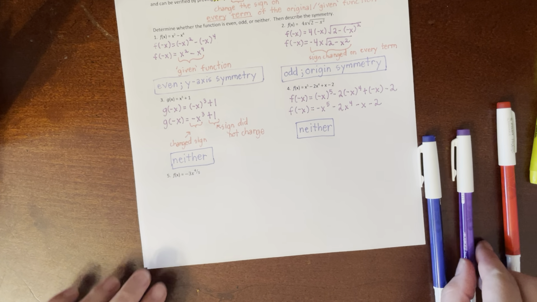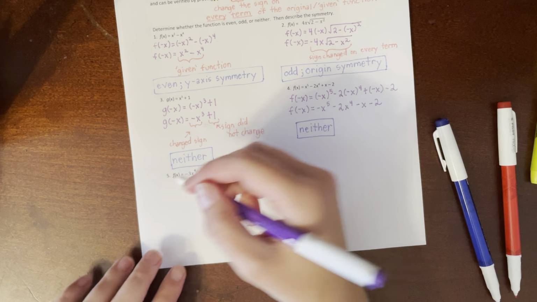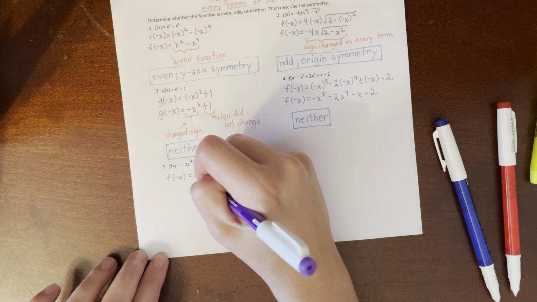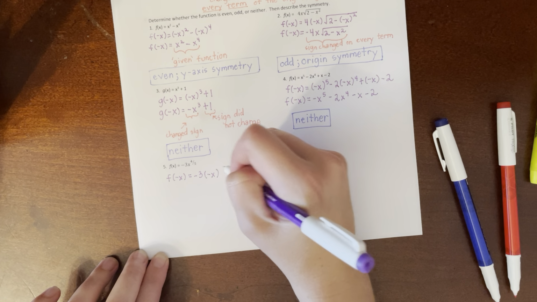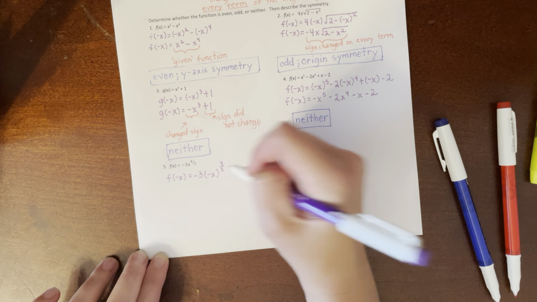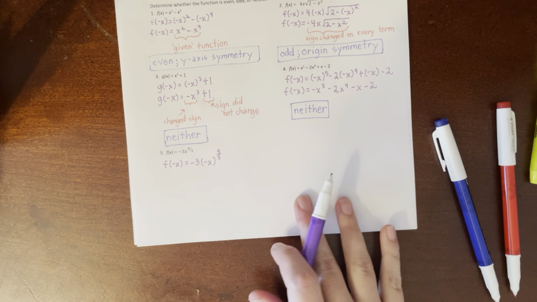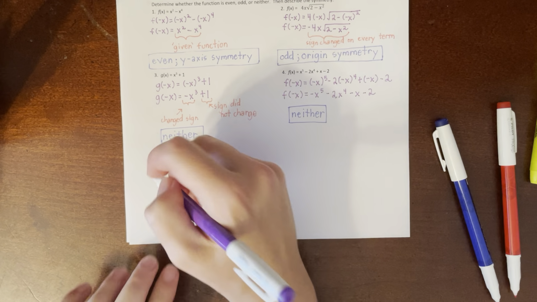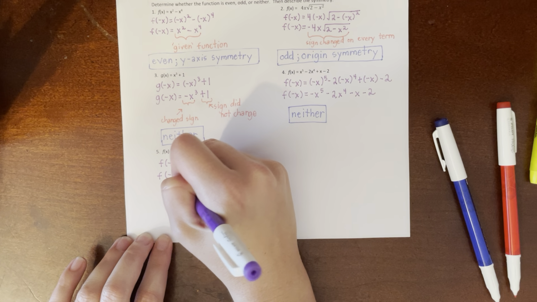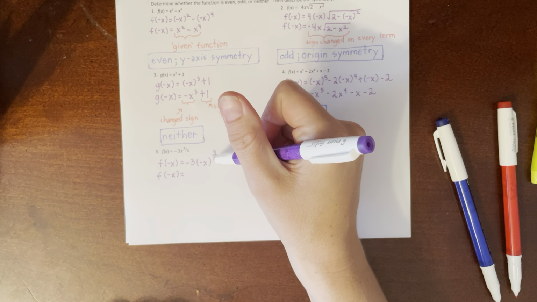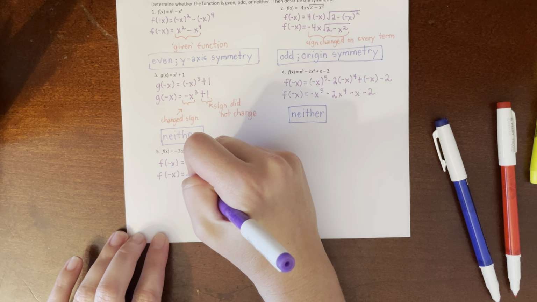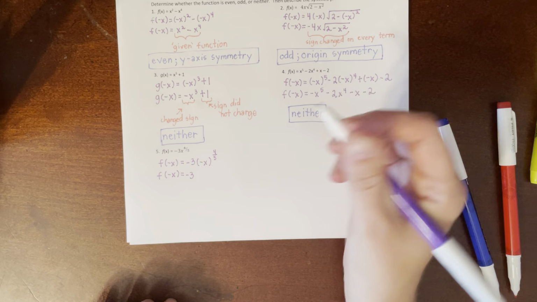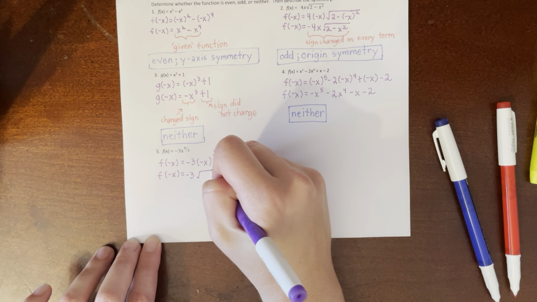Okay, on number 5, we've got to plug in negative x everywhere we see x. So we've got negative 3 times this negative x raised to the 4/5. So we're getting some good practice with our rational exponents. Remember that word rational just means ratio, which really means fraction. So let's refresh how we tackle that. So remember that we can convert that rational exponent to a radical. So the negative 3 is not being raised to the 4/5, right? That 4/5 only belongs to the x. So it's only the x that's affected.